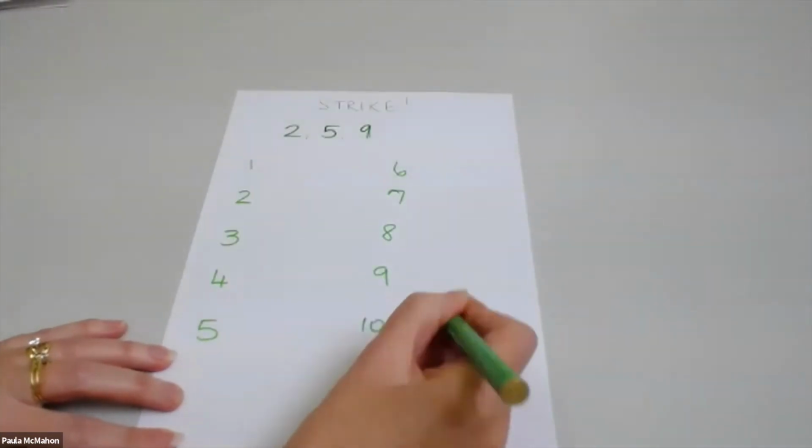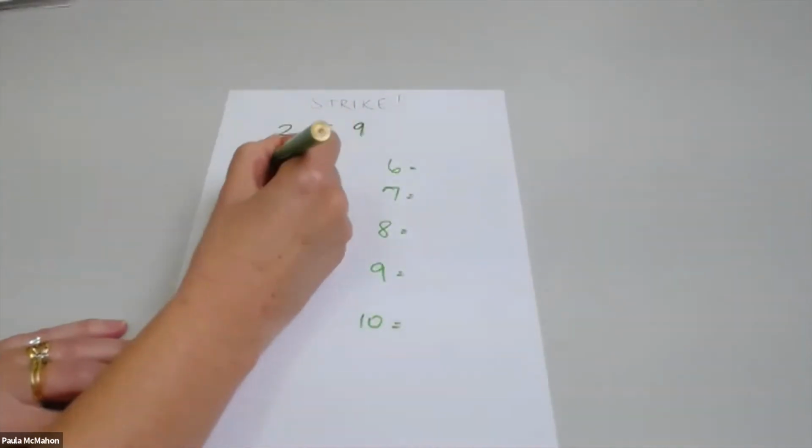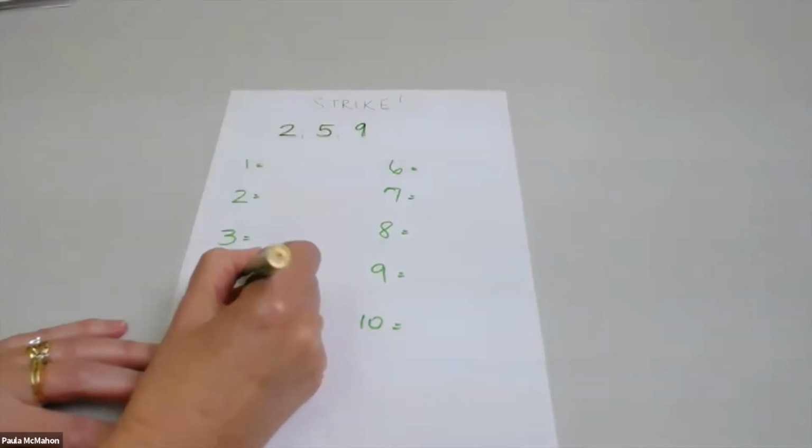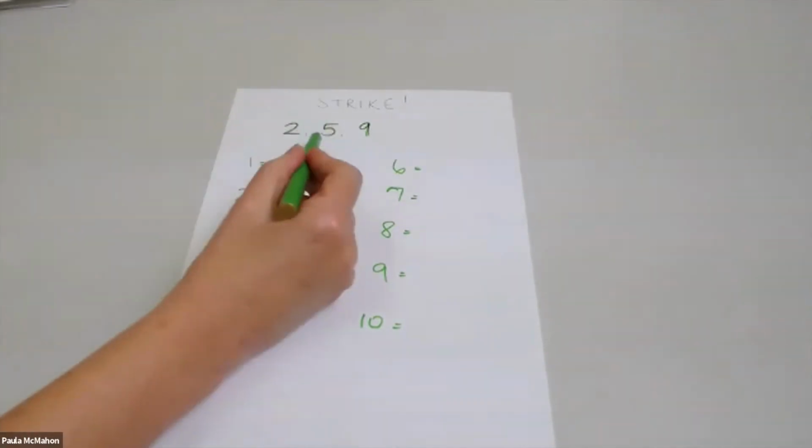So that we can make number sentences that equal each one of these numbers from 1 to 10. Now, the rules are, you can only use the number once in a number sentence. So I can't do 5 plus 5 is equal to 10 because I've only got one number 5 to deal with. Okay?